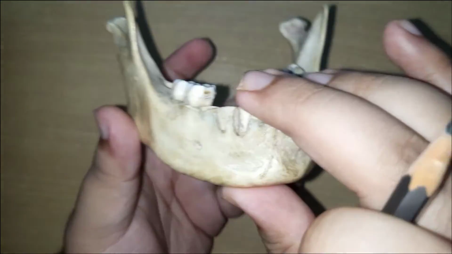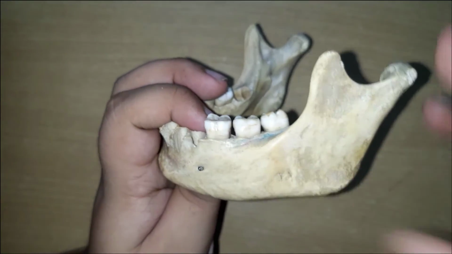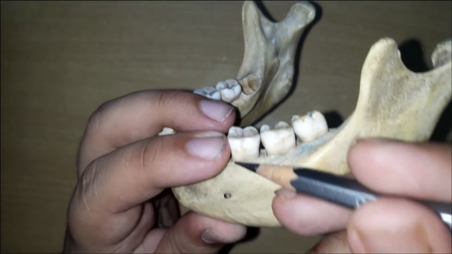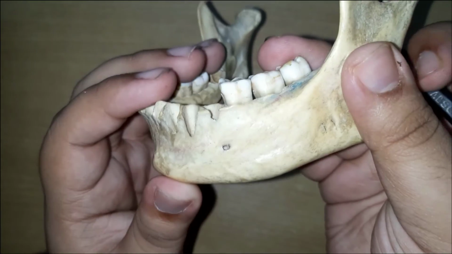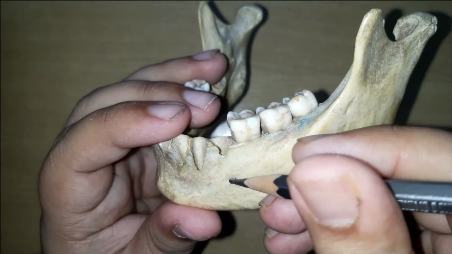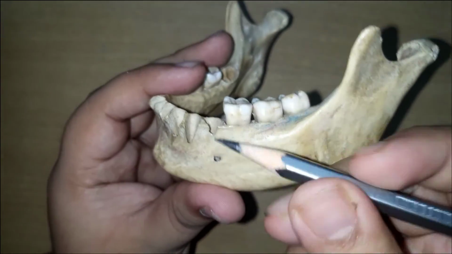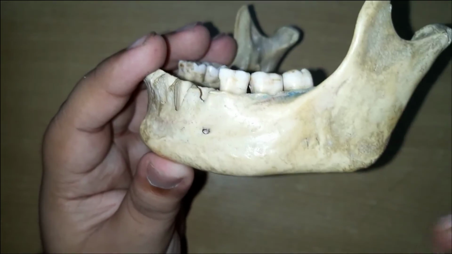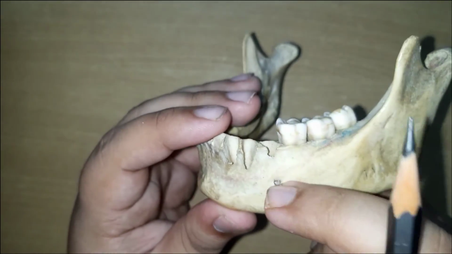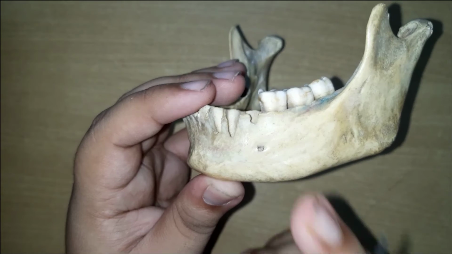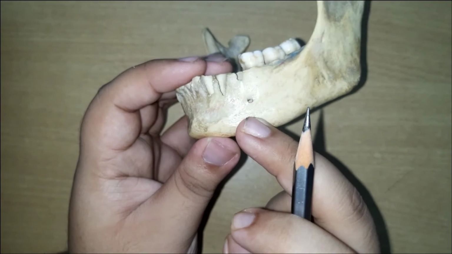Now there are a few important age changes that happen in the mandible, which make the mandible a very important bone as far as age determination is concerned. The first change is the position of the mental foramen. Depending on the position of the mental foramen on the body of the mandible, we can determine the age of the mandible. If the mental foramen is located somewhat midway between the alveolar and the lower border, we say that the person is an adult. However, if it is located more towards the base, then it is a younger mandible.